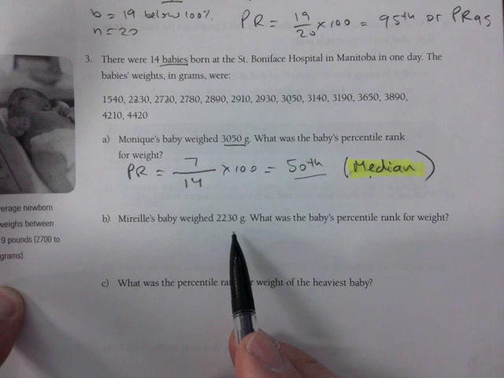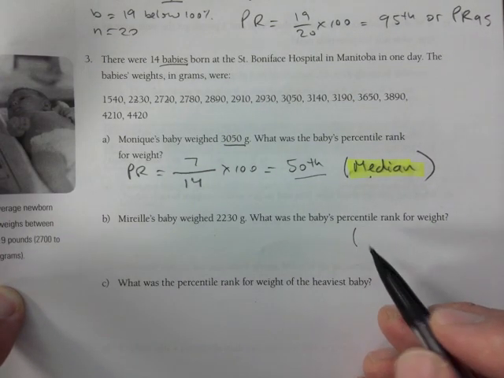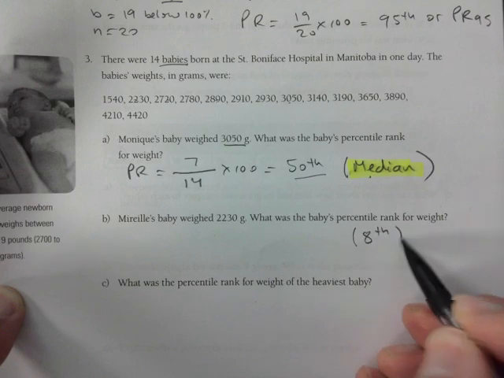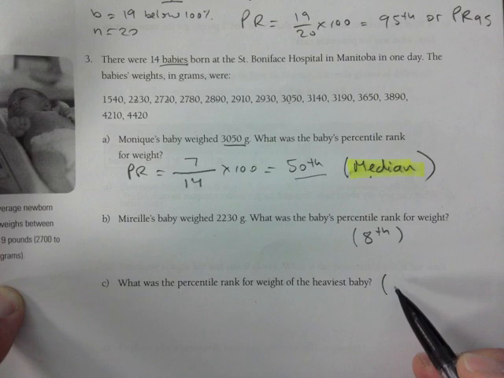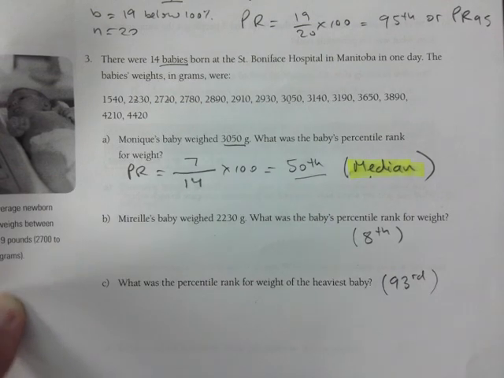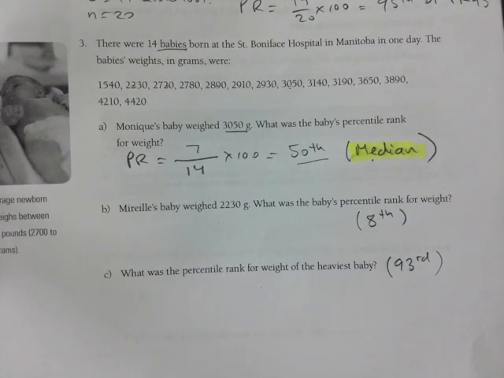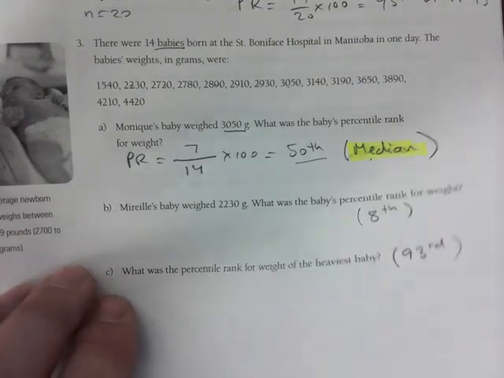Then we have another, I'll just give you the answer here. This one is the 8th percentile. For the heaviest baby, you just take the heaviest, so obviously 13 would be below, and that's the 93rd. I'll just give you the answers there because I want to get to the back side here on page 135. Just write down these answers if you want to check. By now, you should be pros at it.